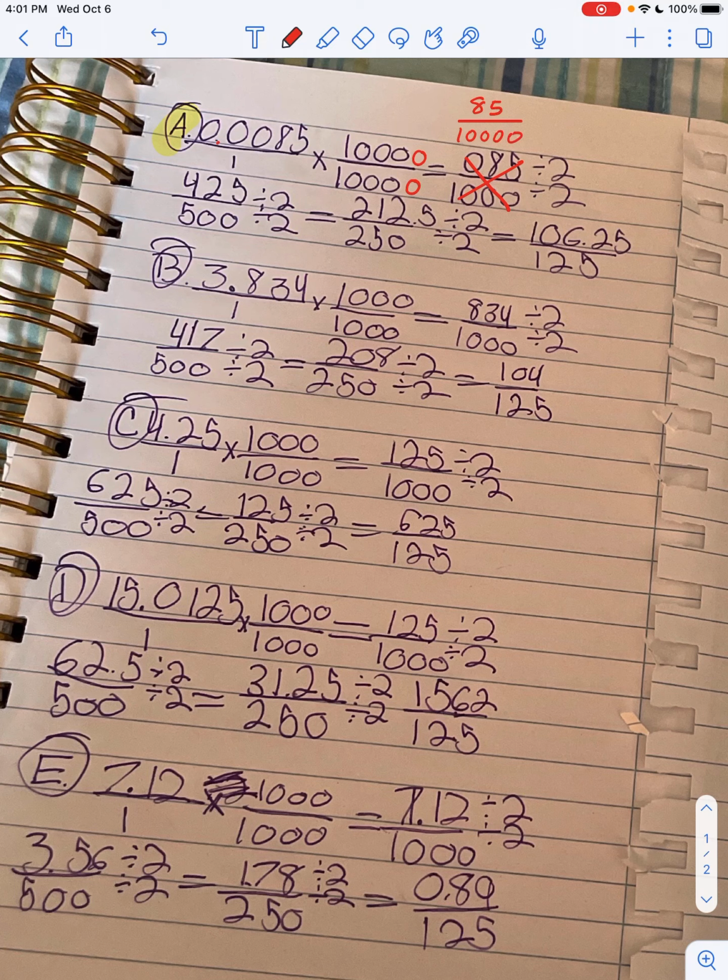Now, because 85 is not an even number, you cannot use 2 for the reduction here. So use, for example, 5 instead. When you divide the top and the bottom by 5, you end up with the answer 17 over 2,000. As for part B, you're dealing with a mixed number.